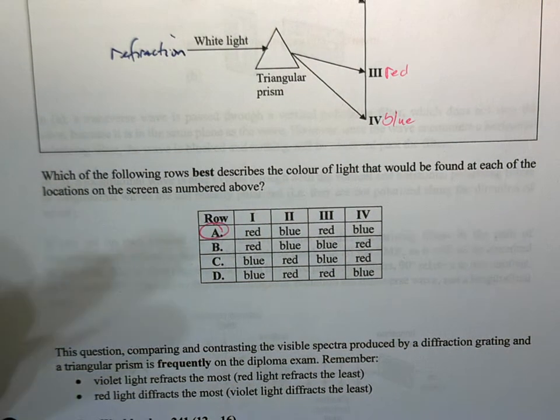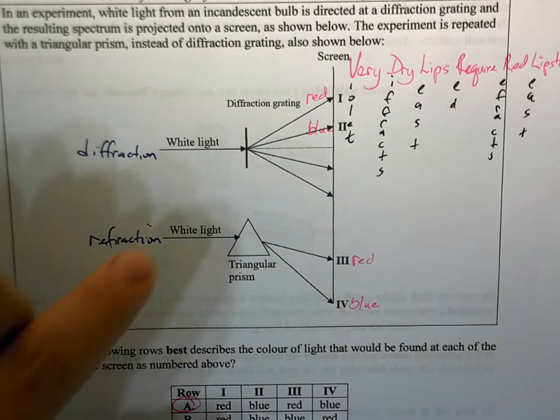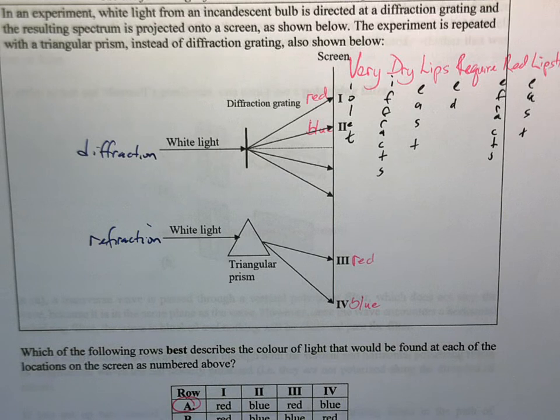And like I said, you may not get this exact question. In fact, you probably won't get that exact question, but it's very common on the diploma to ask you to distinguish between the refraction of white light versus the diffraction of white light. So like I said, if you can remember very dry lips require red lipstick, you are good to go.